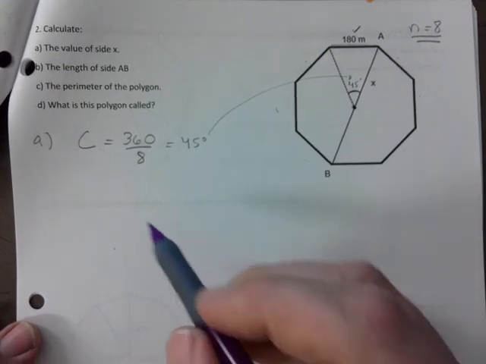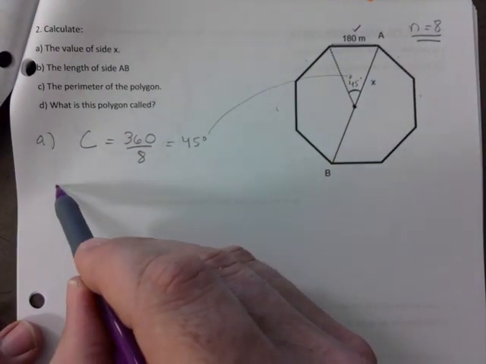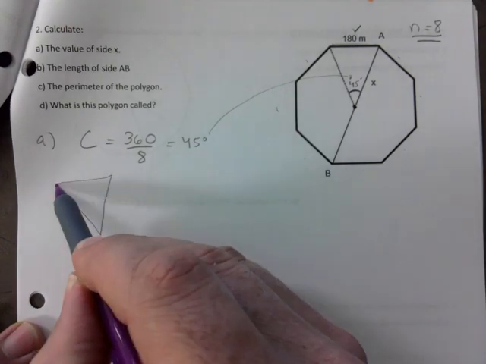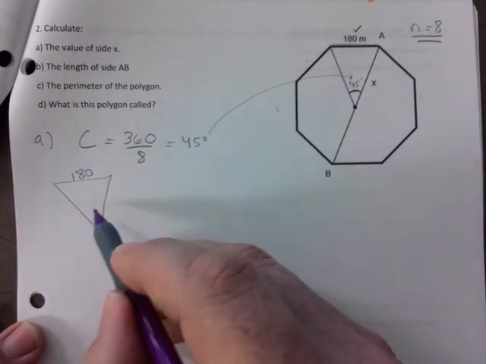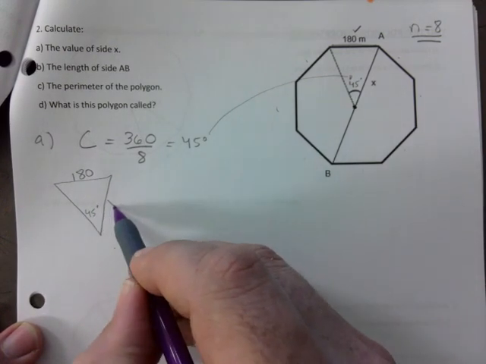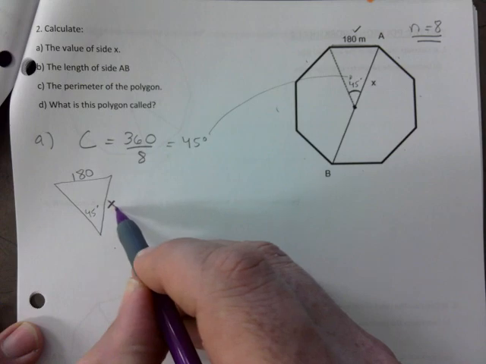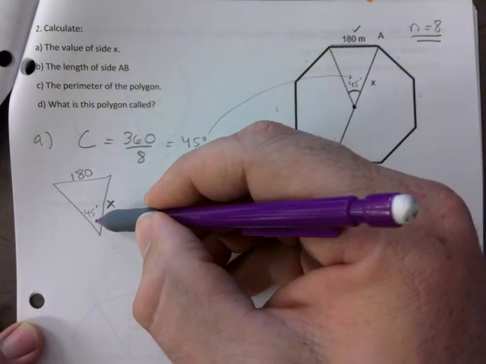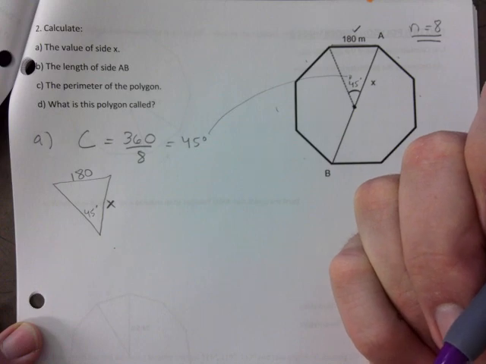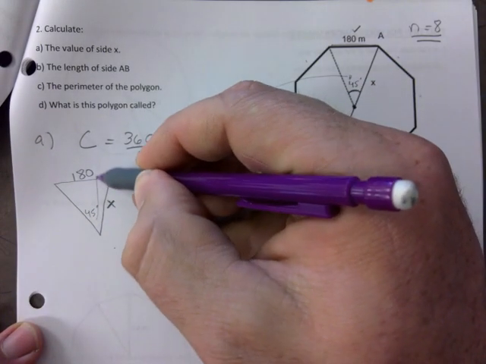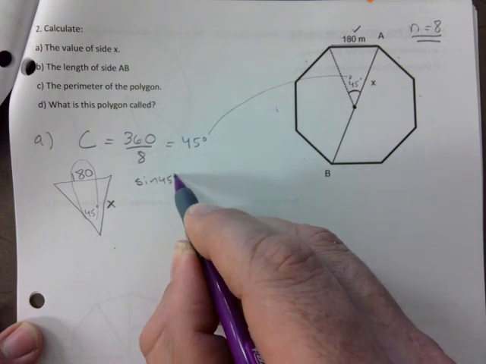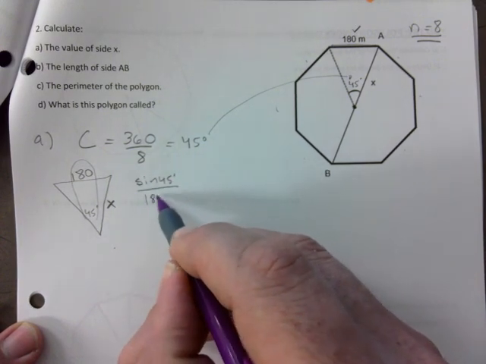So how is that going to help me, Mr. Dirksen? Well, let's figure that out. I'm going to go like this and like this. I know this is 180. I know this is 45. And I know I would like to know this one right here. What law would you use in this case? Sine law, yeah, sine law, because you've got a pair here. Sometimes you just have to start somewhere and see how it goes.